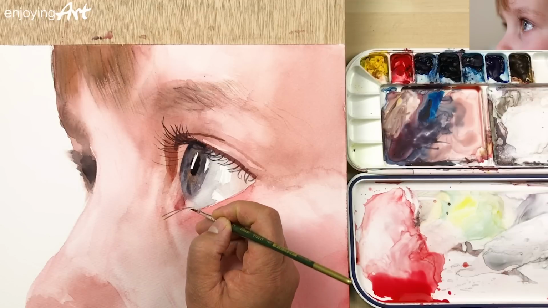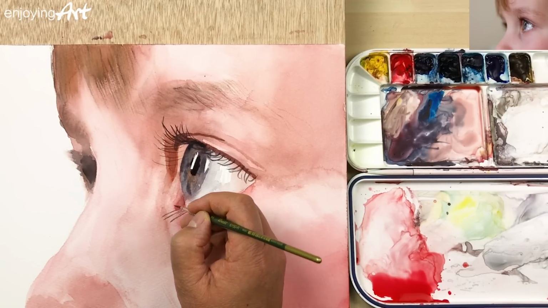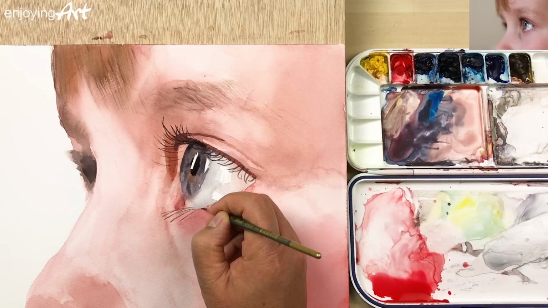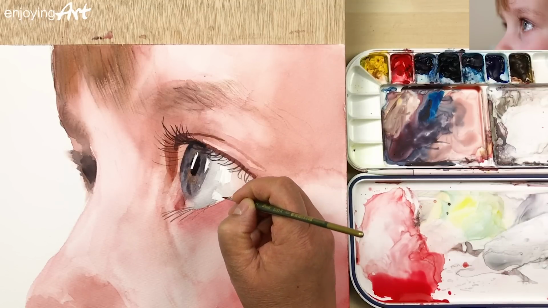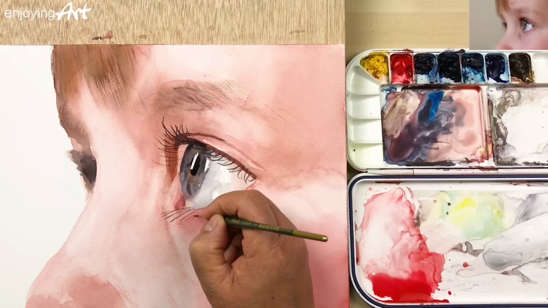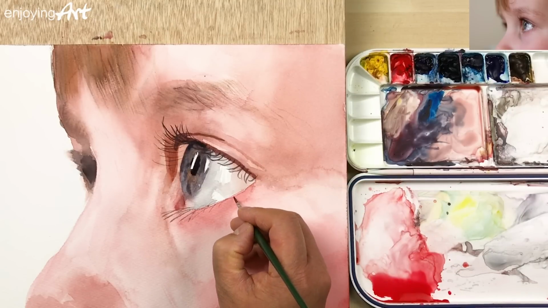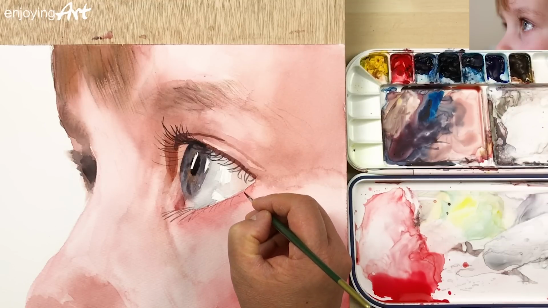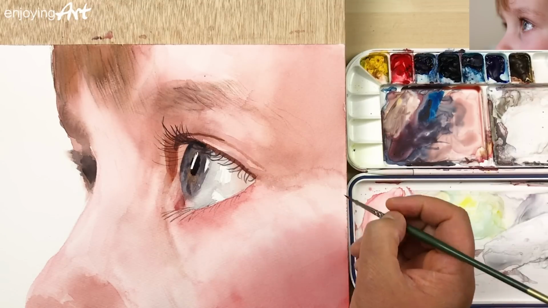Imagine if you do this first and try to build up the illusion of the structure later, all those fine lines would be destroyed, smoothed out, and then you would end up doing it again. So doing the structure first is a better process. Okay, like this.